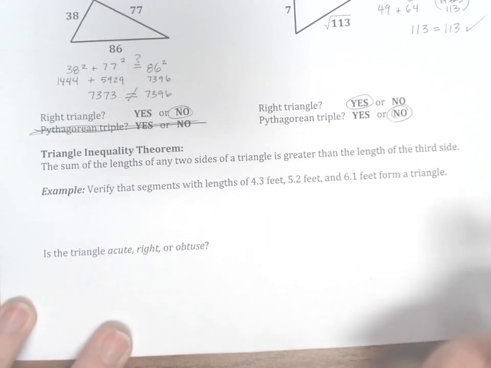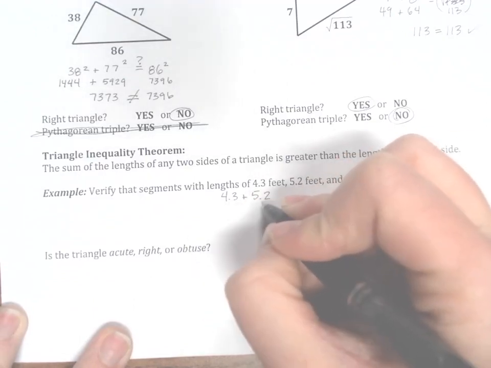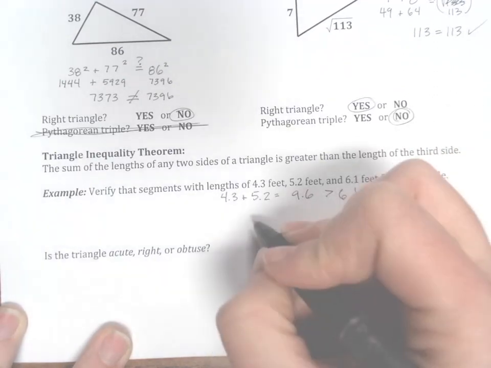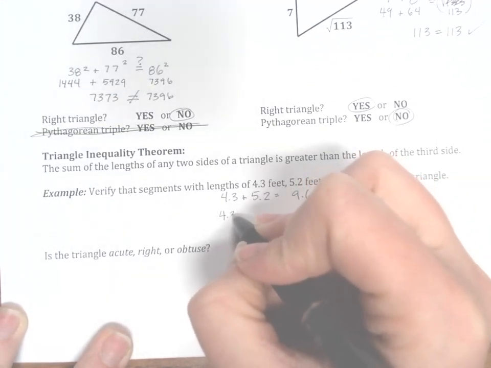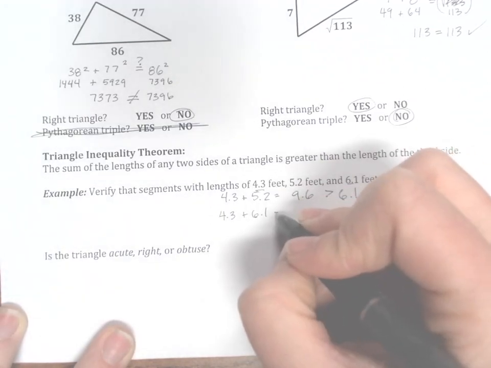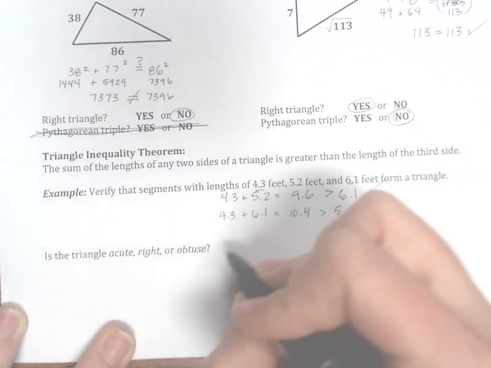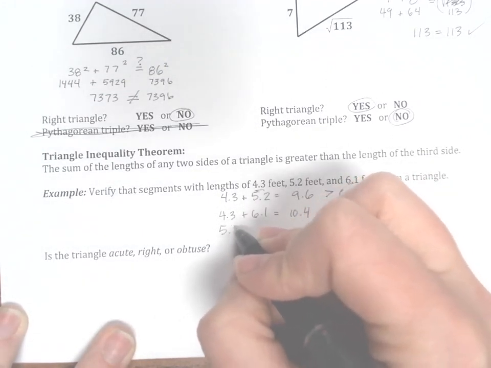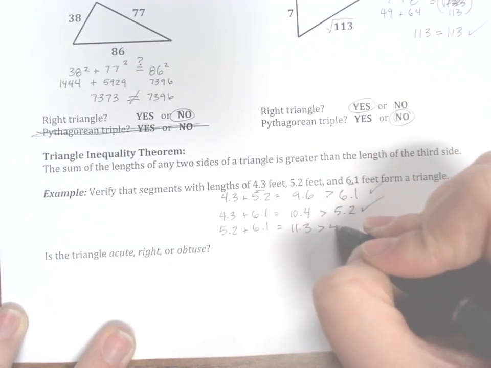To check that, we just add two together and make sure that it is longer than the third one. So you can check 4.3 plus 5.2, and that ends up being 9.5, which is greater than 6.1. So that side works, and then check the others. Some of these are going to be pretty obvious. 4.3 plus 6.1 is already more than 5.2, so obviously this is going to be more than the other side. That's 10.4, which is greater than 5.2. And then if you were to add two sides that are already bigger than 4.3, that's going to be bigger than 4.3. So 5.2 plus 6.1 is 11.3, which is most definitely greater than 4.3.